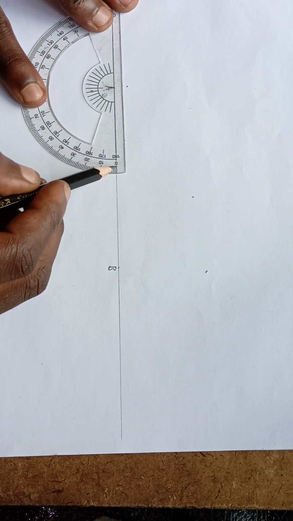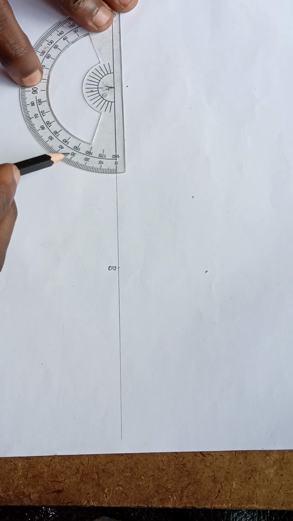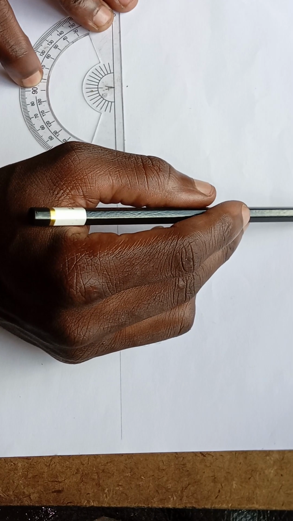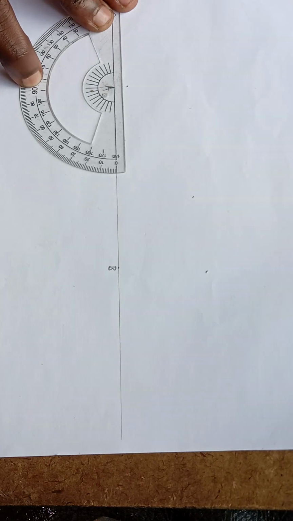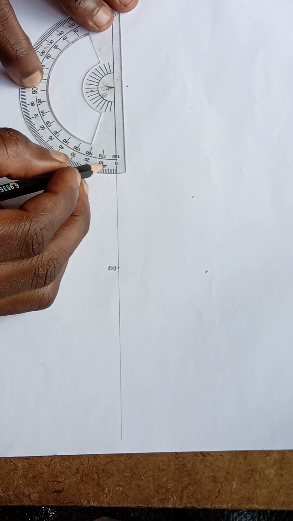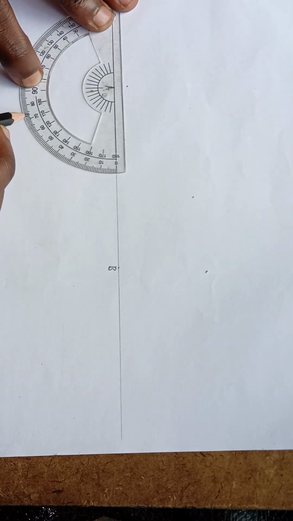Then from A here, you mark the line which will open from AB with this vertical angle of 60 degrees, which is here. As you can see from my rule here, my 60 degrees is here.